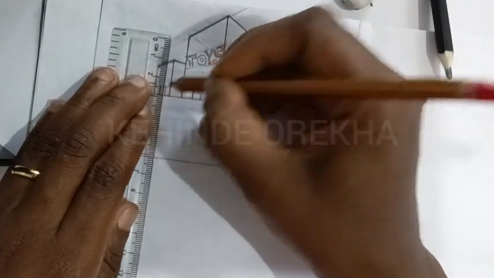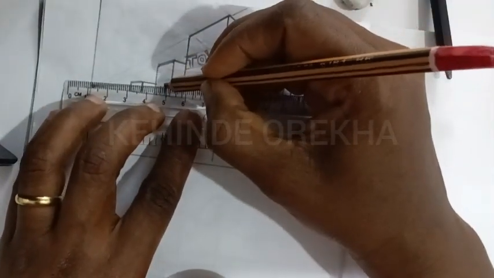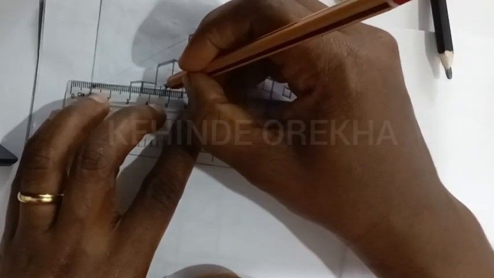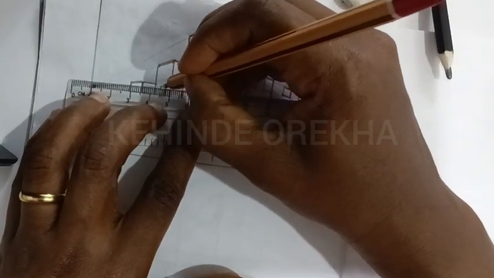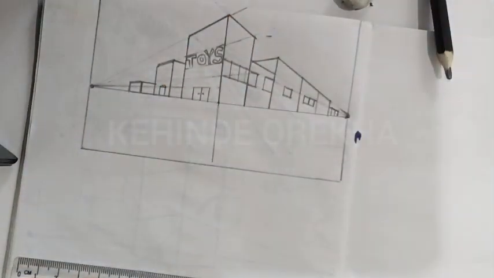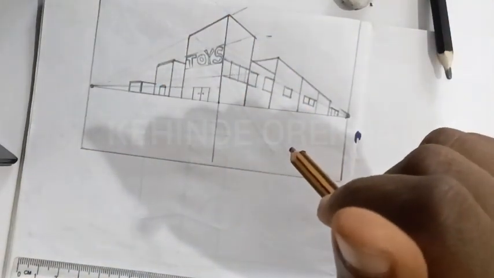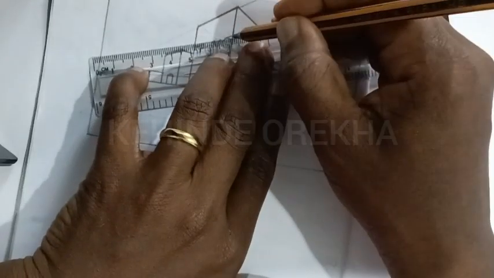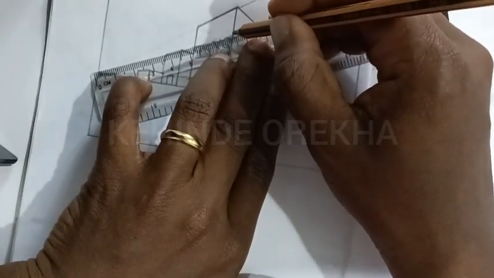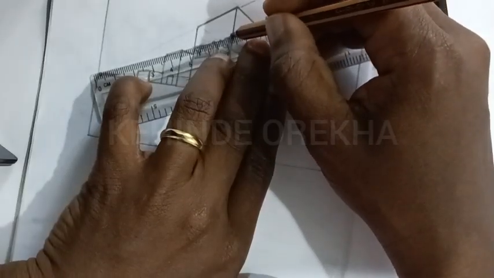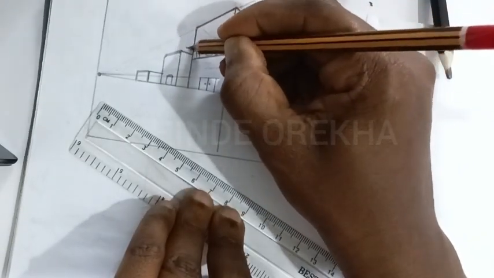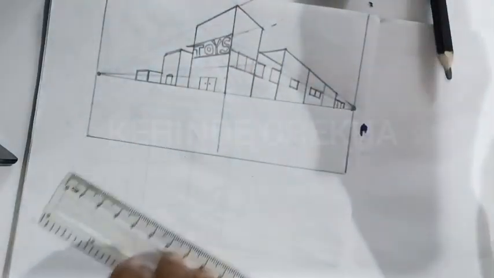There's already a horizon line cutting through that building, so I can just use that line to draw a door. Okay. All right.